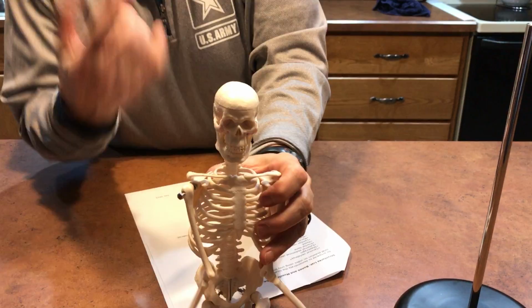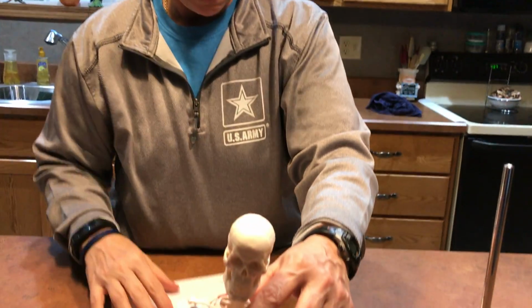The hyoid, go back to me. The hyoid is located right here. You can actually palpate the hyoid. It's the only bone in the body that's not attached to another bone. I've seen many of these broken in autopsies.